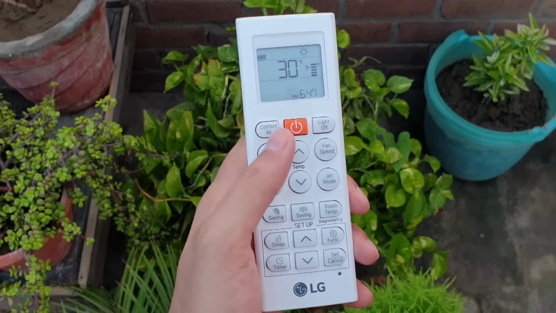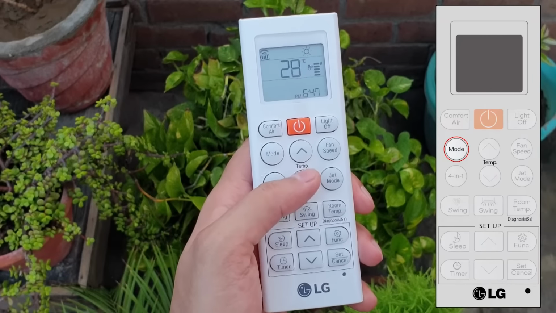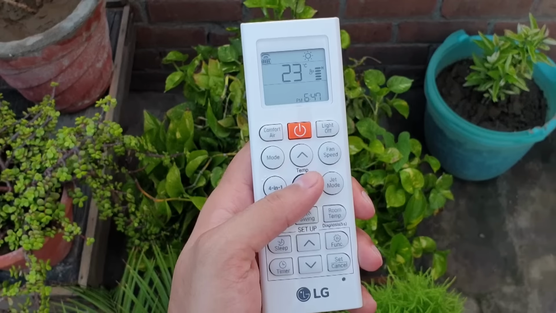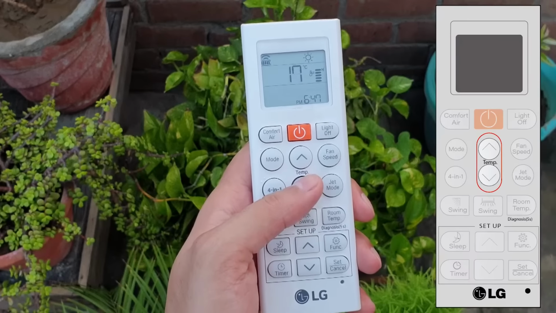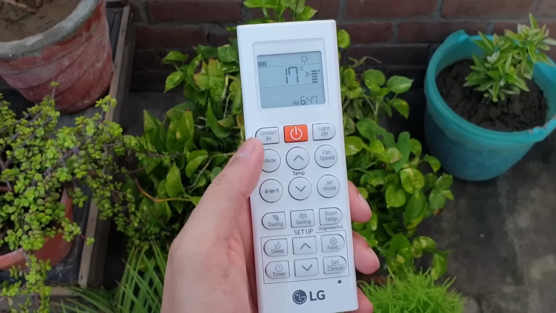Next is heating mode. Press the mode button in sequence to select heating mode. This icon is displayed on the remote screen. Press the temperature up and down buttons to set the desired temperature.